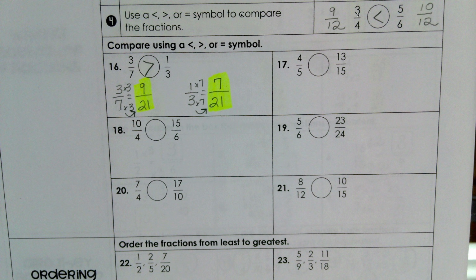I'm going to compare this one to this one. Now remember, my denominators are the same. Don't worry about them. My numerators, I'm comparing. 23 is greater. So 23 over 24 is greater than 5/6.